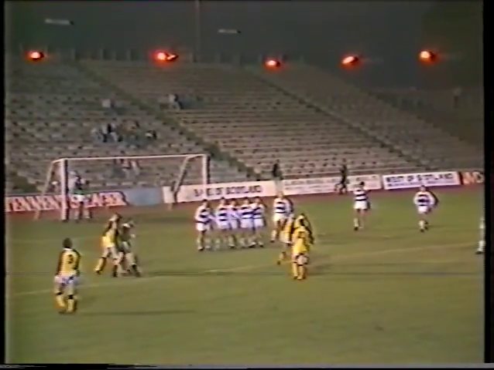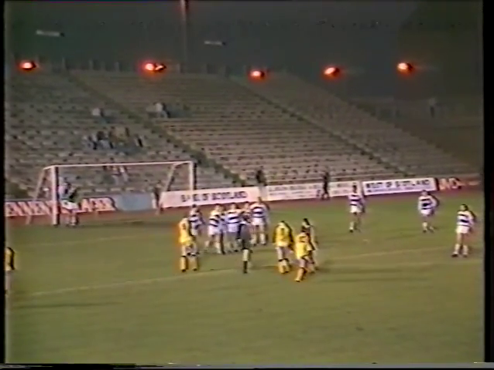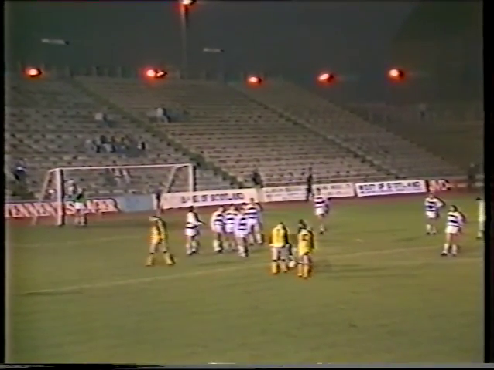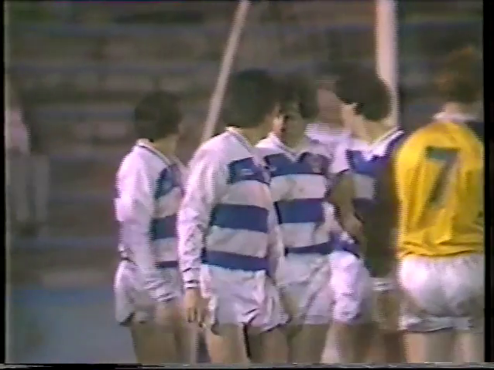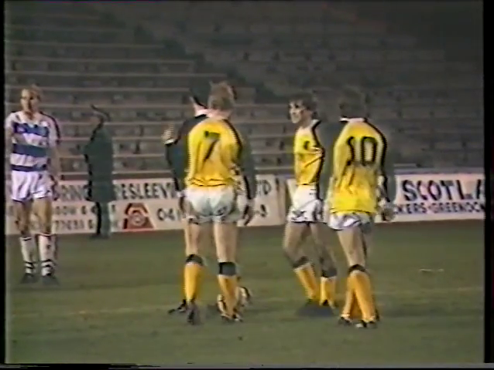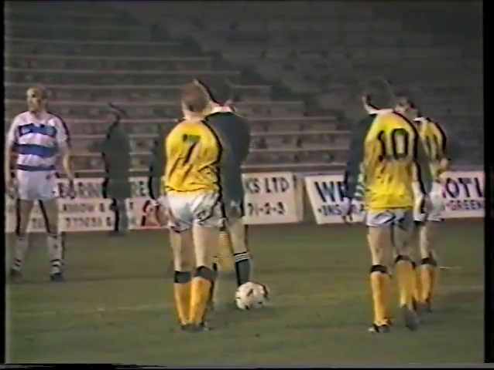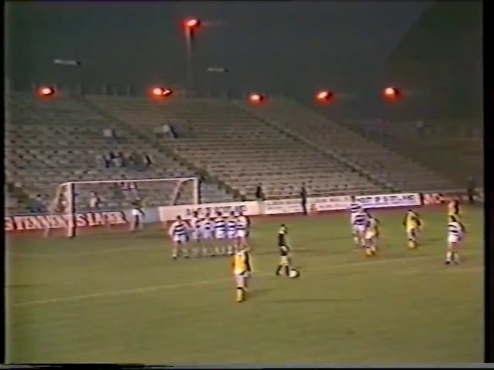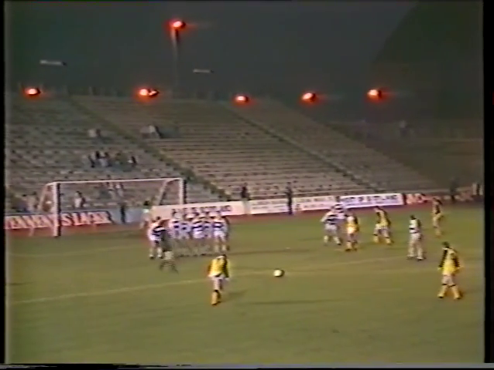But what a chance this is for Dumbarton. Right at the edge of the box. Joe Coyle, Albert Craig, Jimmy Simpson all clustered round the ball. Martin McGowan is peeling off on the left side. Simpson will take it, I think.